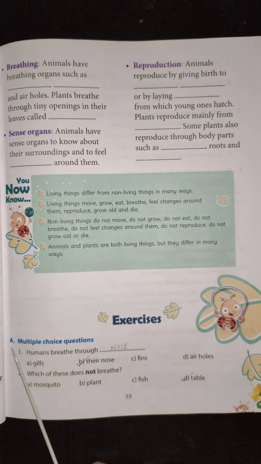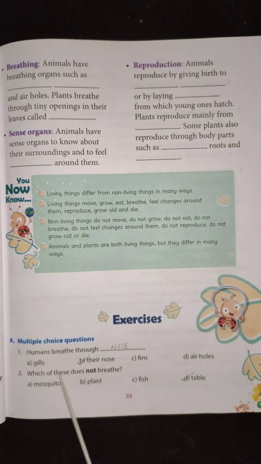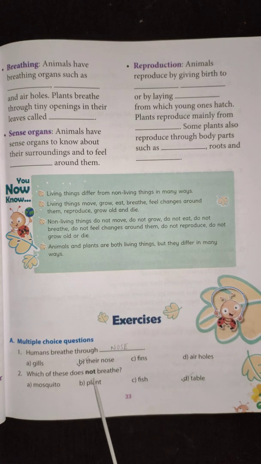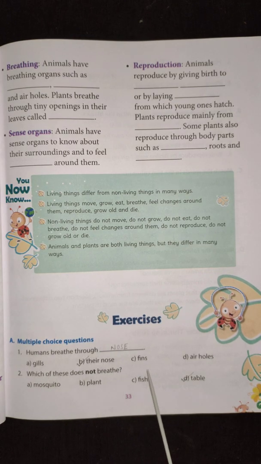Exercises. A. Multiple choice questions. There are 4 options given. The correct option you need to place a right mark. Humans breathe through gills, their nose, fins, air holes.